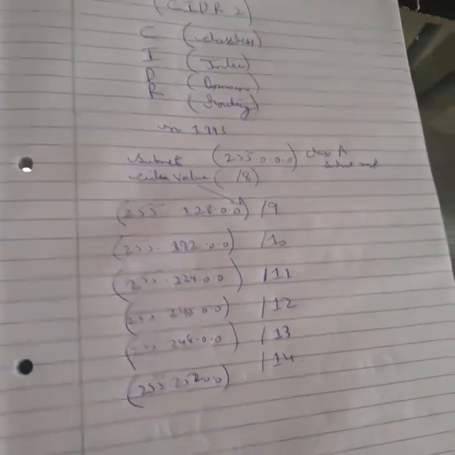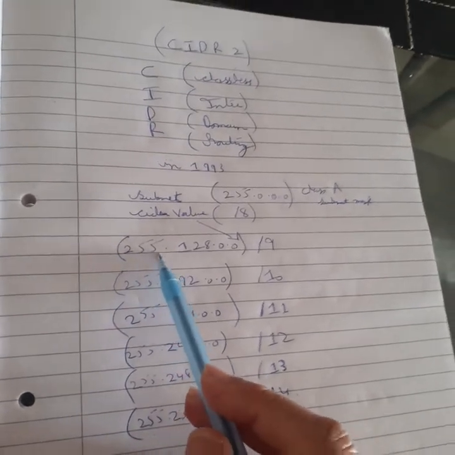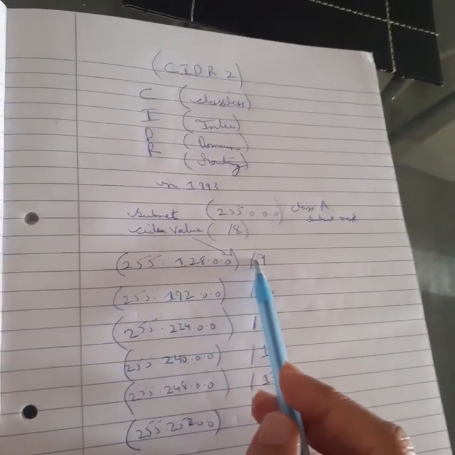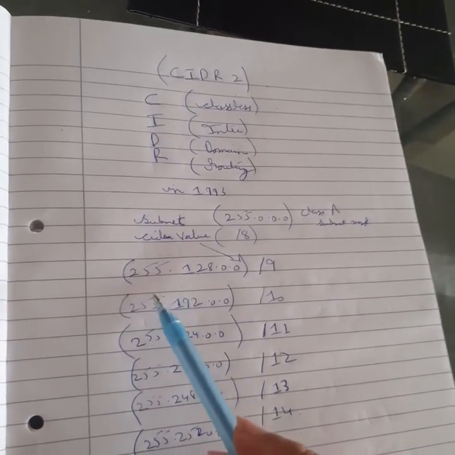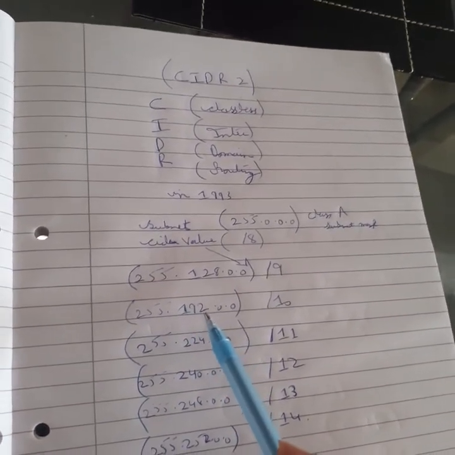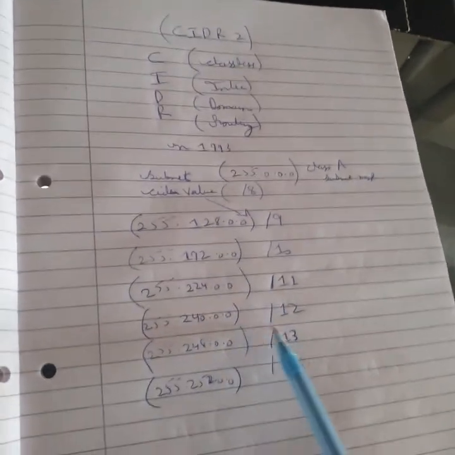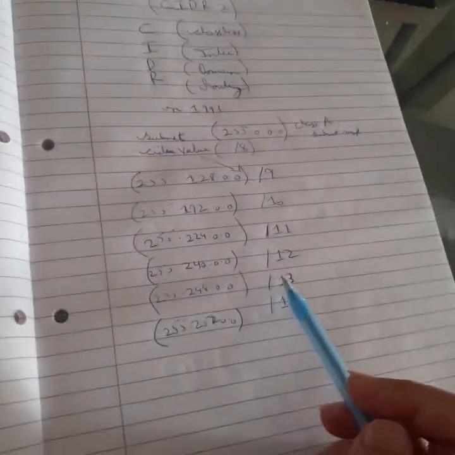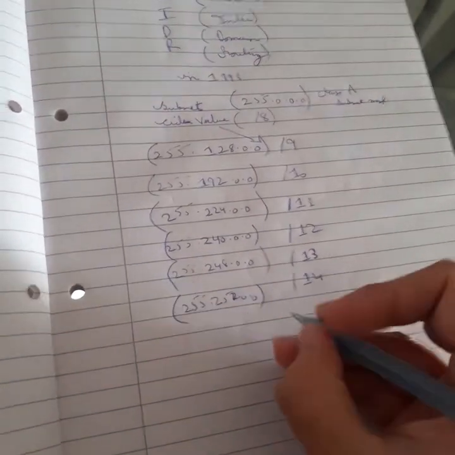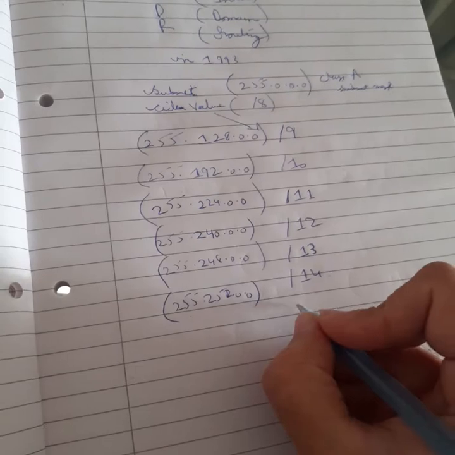Right, let's go back. Just look at the pattern: /9 is 128, /10 is 192. Just to let you know, these are class A CIDR notations that we are working on at the moment. Not to confuse you a lot, we will go till /16, and how we reach /16 I'll let you know.